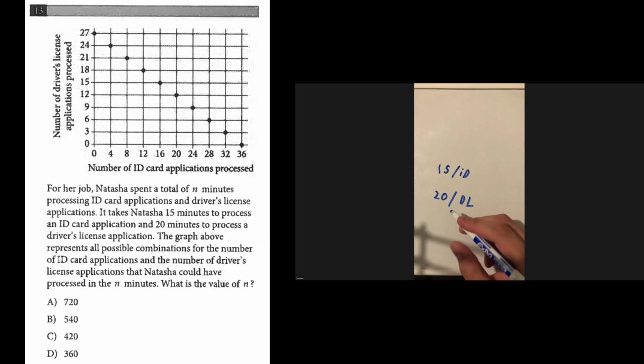Well, the number of driver licenses she can process, if she processes 0 IDs, would be 27. So 27 times, it will take her 20 minutes per driver's license. So 27 times 20 is equal to 540, which would be the total number of minutes. So answer choice B.